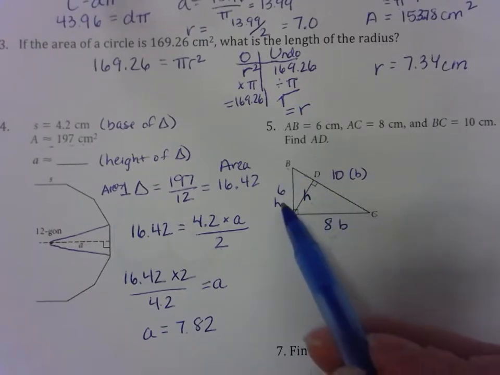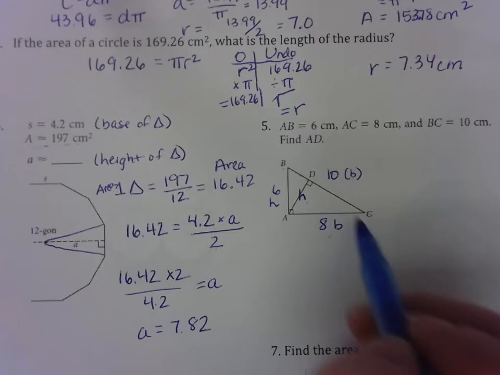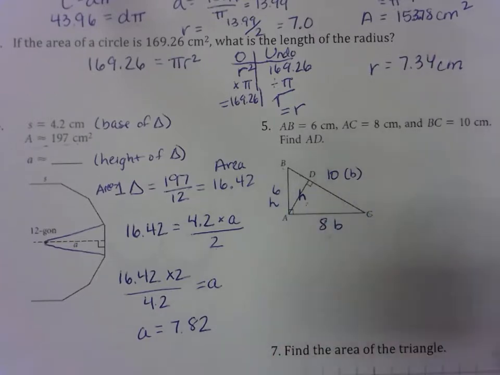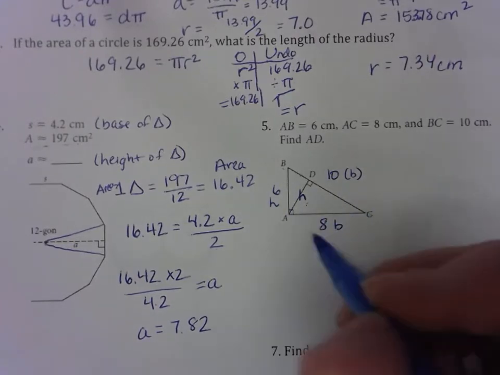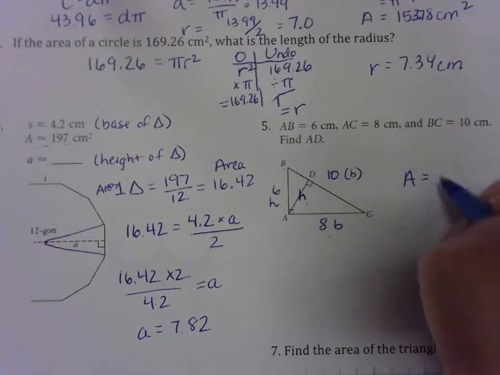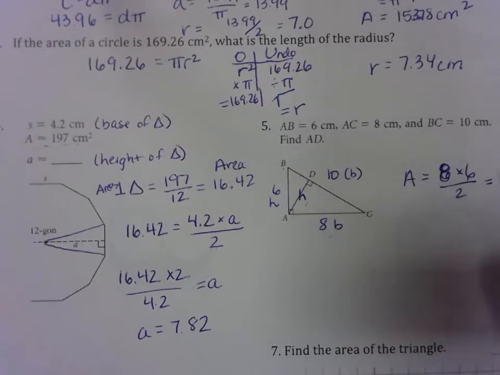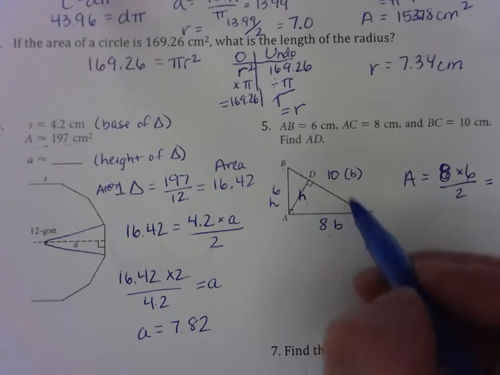So I know that if I find the area of this whole thing, then I can work backwards to find the height. So area is base times height divided by 2, which is 24. So that's the area of the triangle.